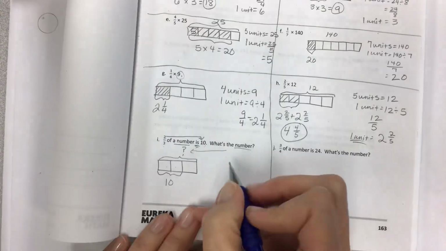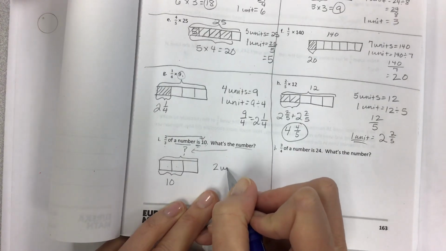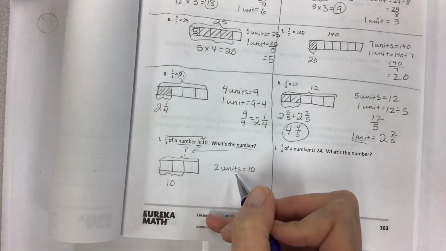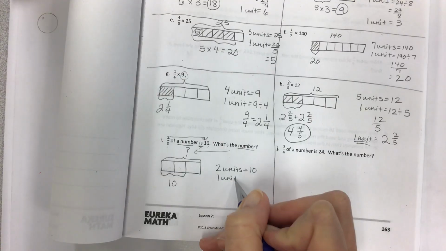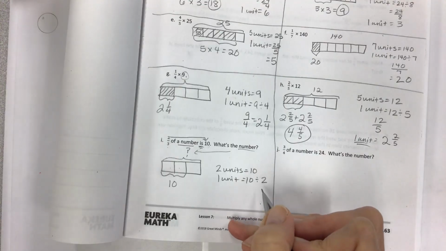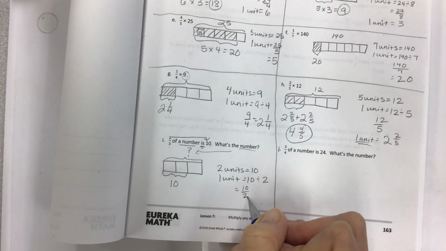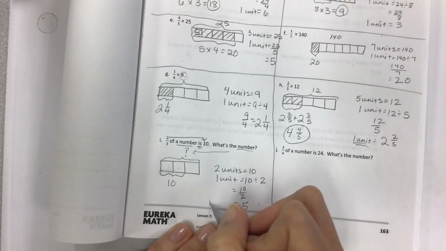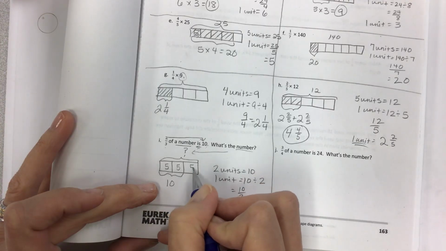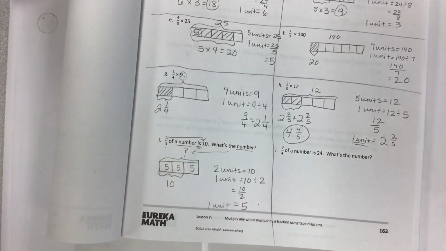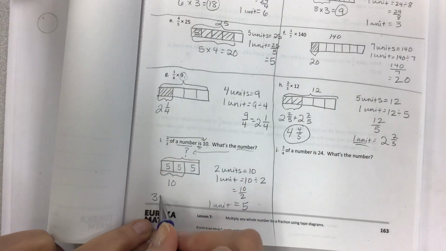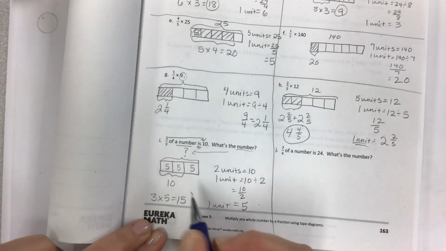But if you want to show it the way the book says, what they're looking at is 2 units equals 10. So what we do know, I still want to know what 1 unit is, because if I know 1, I can know any. 10 halves equals 5, 1 unit. And if this is 5, then this is 5, and this is 5, and you check yourself and say, yes, 5 plus 5 is 10. Therefore, that is the other one. Therefore, I have 3 times 5, which is 15, and that's the whole.